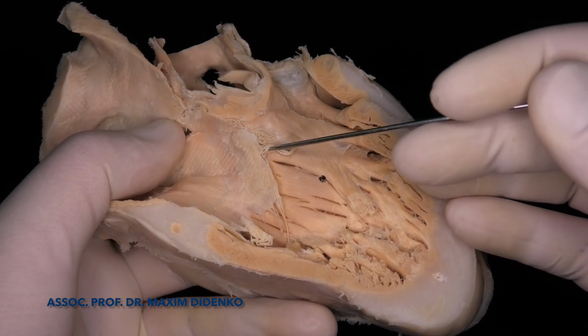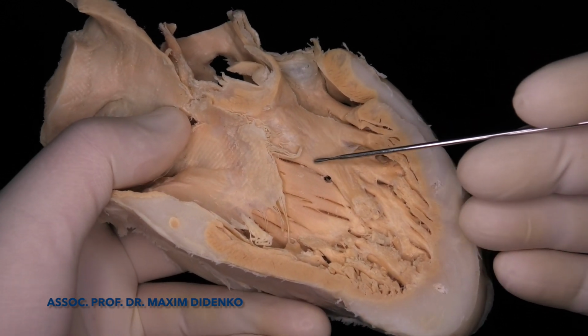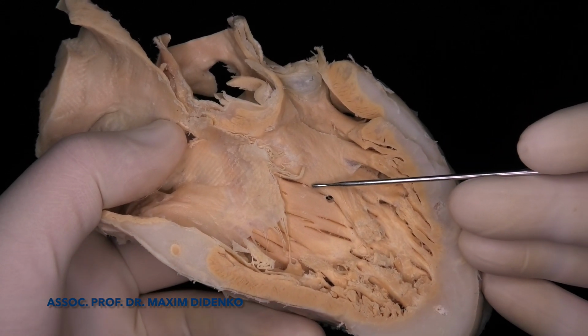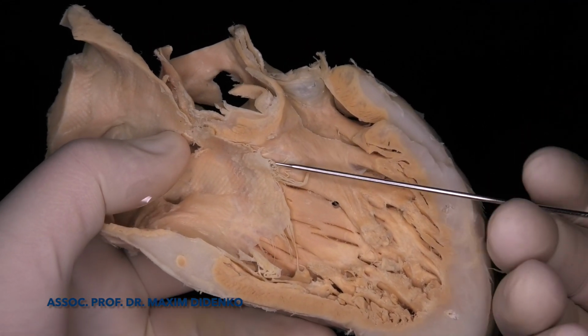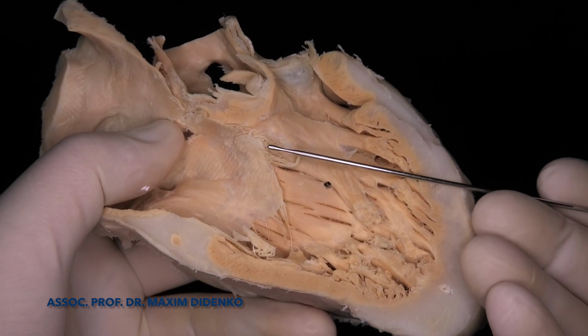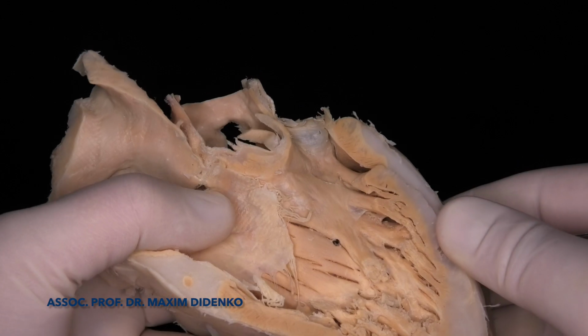We know that the right bundle is going inside the structure which we call the trabecula septomarginalis. And this is the anatomical border of the right ventricular outflow tract. So above this structure is the right ventricular outflow tract, and this is the rest of the ventricle.